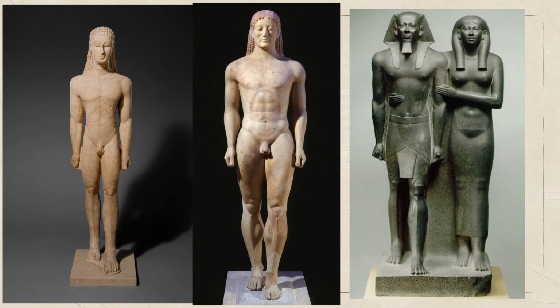So the Greeks are using the same format for the body. Something that was only allowed for the pharaohs in Egypt is being used on the everyday person in Greece. You have the left foot forward. You have the static frontal pose. You have the gripped fists at the side.